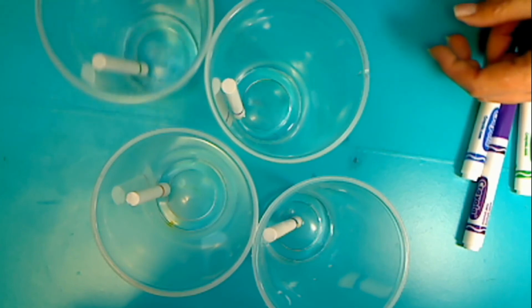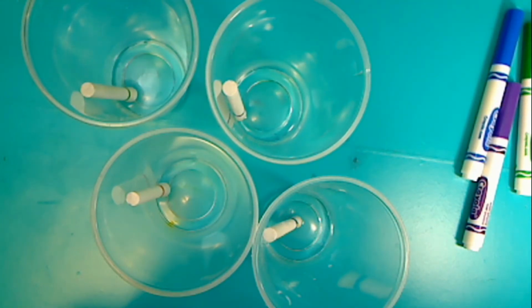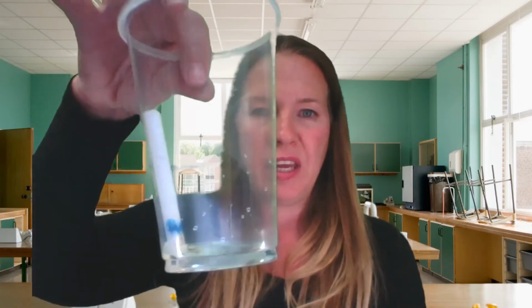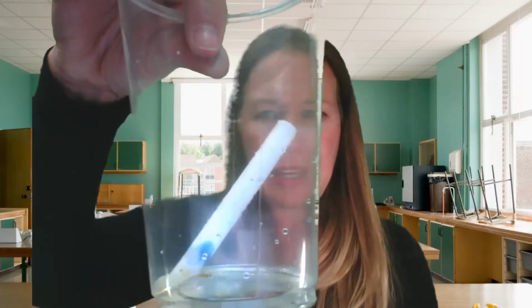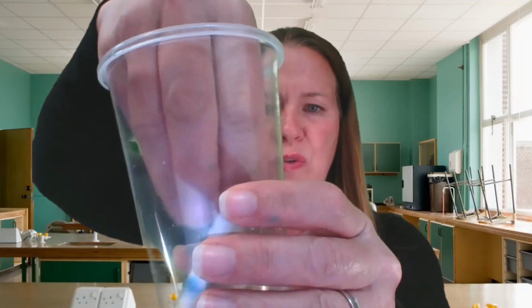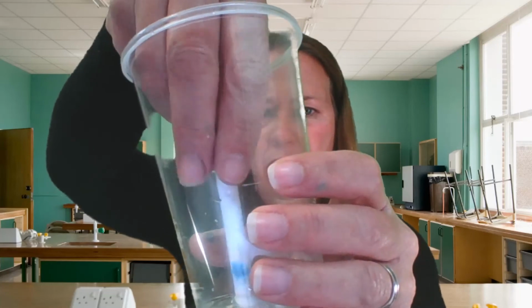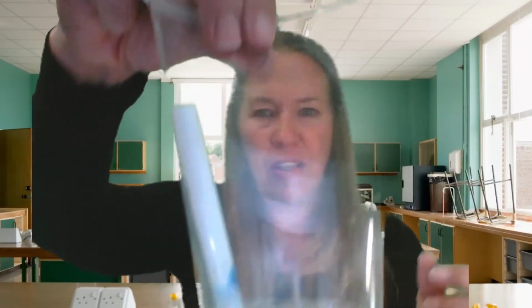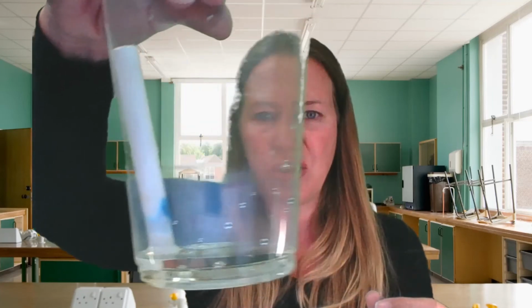Okay, I've placed them in the water, and we're going to see what happens. You can be looking at yours and seeing what happens. Let me change this view. If you look at the blue, you can see that it is moving up the side of the chalk. Do you see that? So take about 3 minutes and keep an eye on what's happening with your chalk. Go ahead, push pause, and then come back after 3 minutes and we'll see what happened.